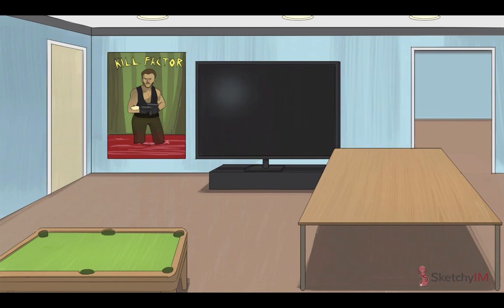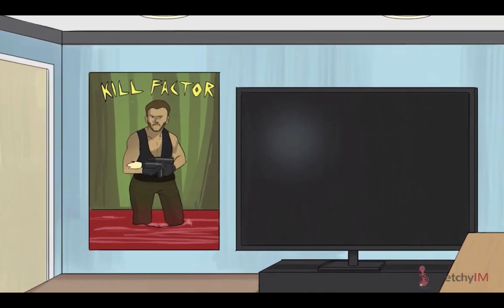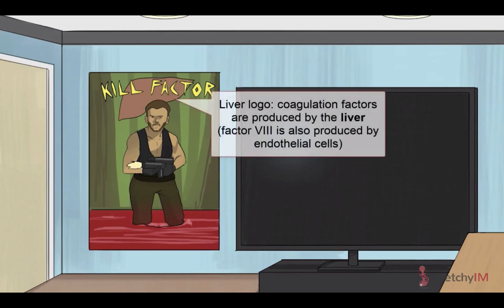And to remind you that we're killing clotting factors here, we've hung this obligatory kill factor movie poster on the wall of this game room. If it bleeds, we can kill it. Just reeking with pubescence. Anyways, before we get bogged down with specifics, let's just relax for a bit. Take in that adolescent stank and review the relevant physiology of blood clotting.